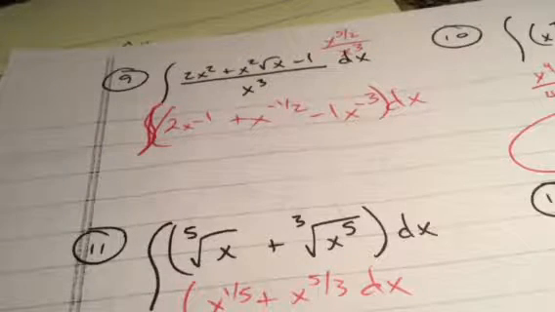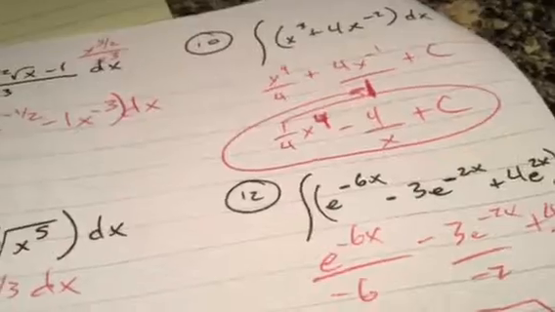Then on the next one, it would be a plus x to the negative 2 divided by 2. Then plus C. Anyway, solid work there for getting to finish that one.